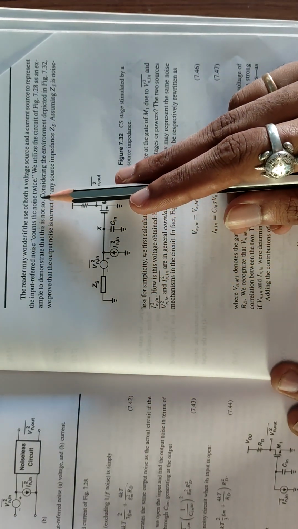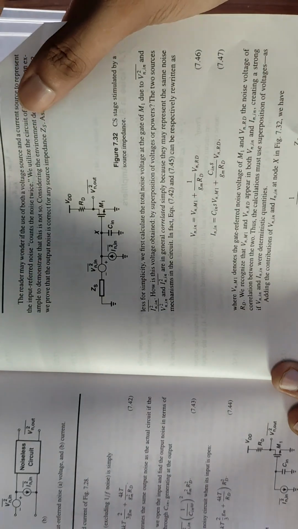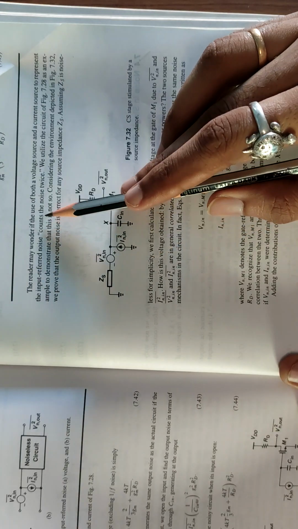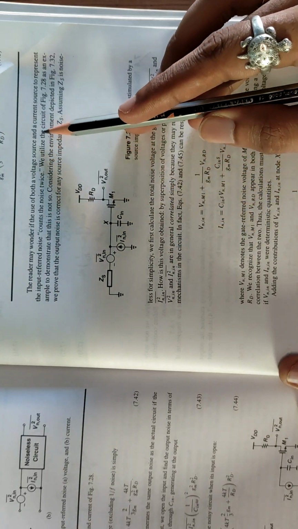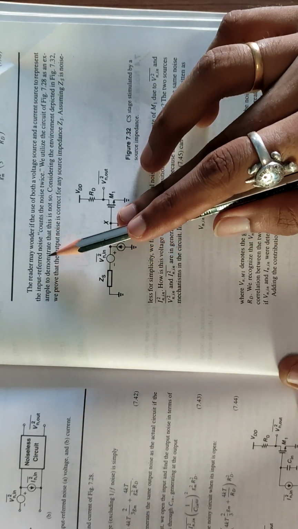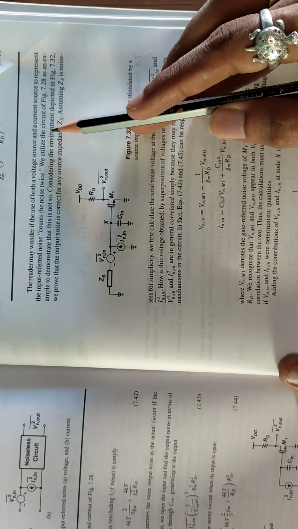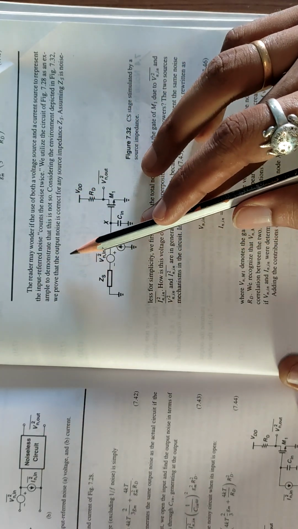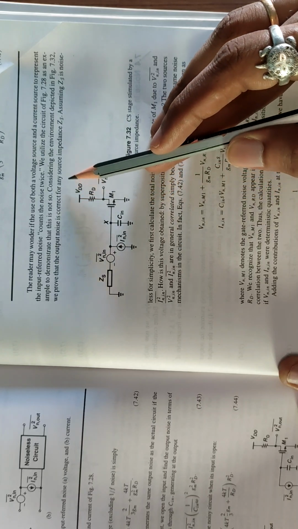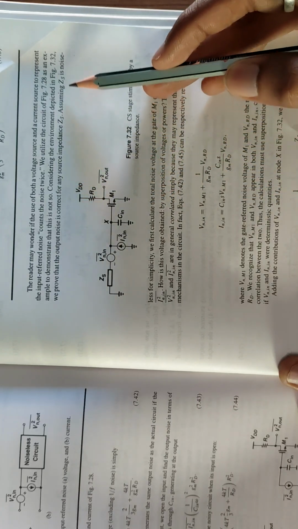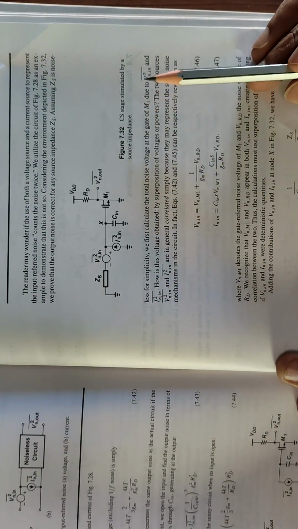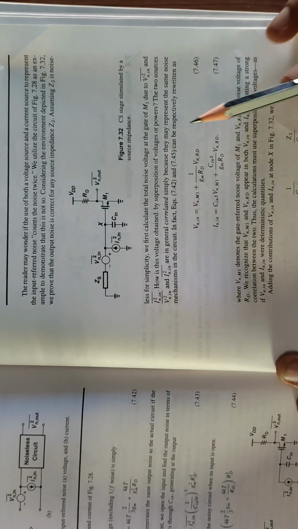The reader may wonder if the use of both a voltage source and a current source to represent the input-referred noise counts the noise twice. We utilize the circuit of the figure as an example to demonstrate that this is not so. Considering the environment depicted in the figure, we prove that the output noise is correct for any source impedance Z_s, assuming Z_s is noiseless. Here you can see the figure, a CS stage driven by a source impedance Z_s.